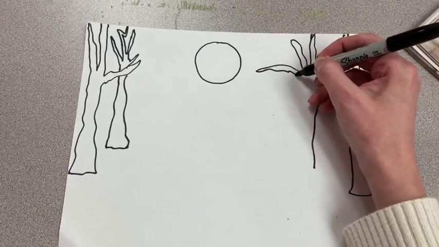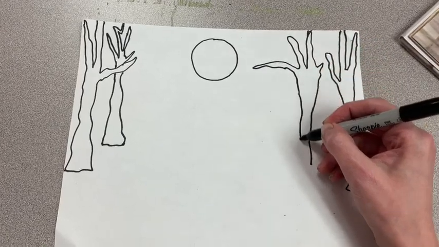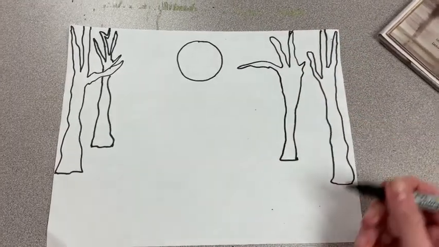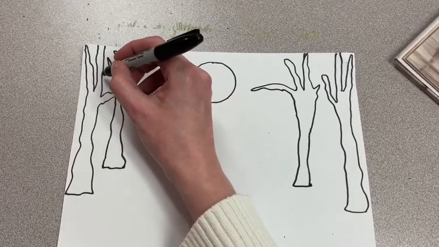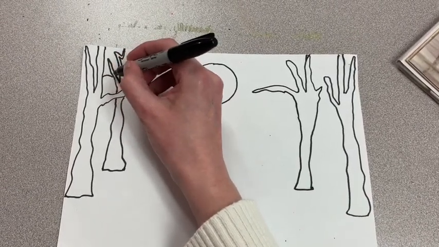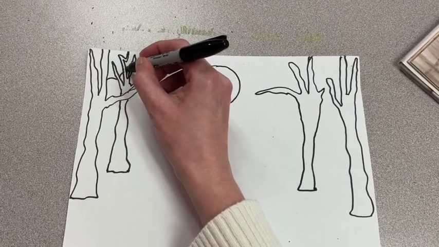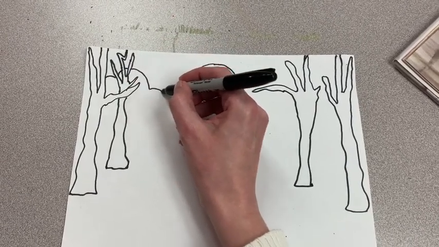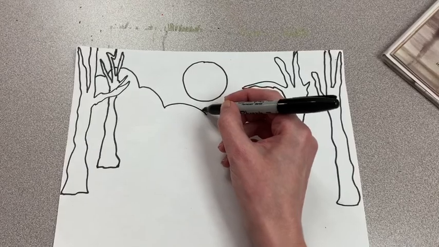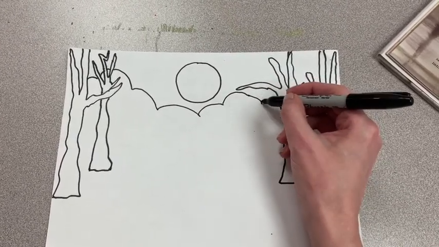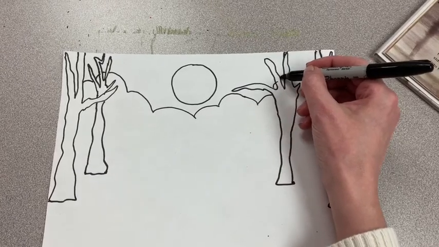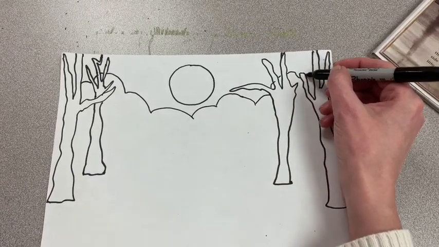That one I'm getting a little crazy with the tree branches, huh? Okay. And then behind that, I'm going to create just the contour curving line in between my trees, the contour line of the forest behind it, except all we're seeing are the treetops in the distance.